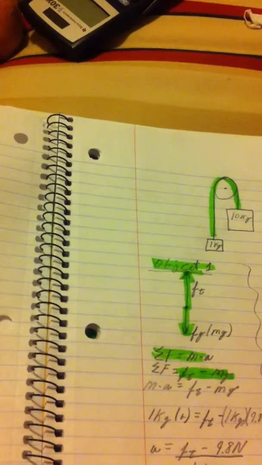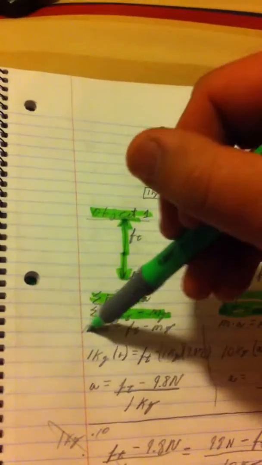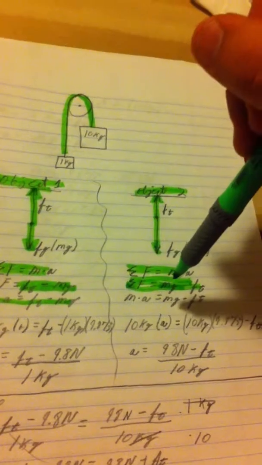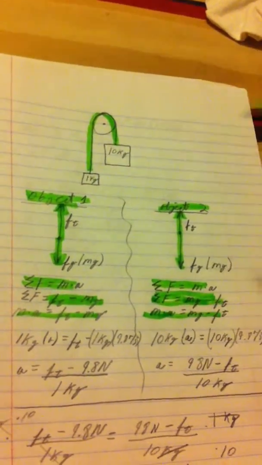Alright, because we have the sum of all forces equal to mass times acceleration on both sides, we know that for object 1, mass times acceleration is equal to force of tension minus mass times gravity. And object 2, mass times acceleration is equal to mass times gravity minus force of tension. So we just plug in what we know. And we got 1 kilogram times acceleration equals force of tension minus 1 kilogram times 9.8 meters per second squared, force of gravity. The problem is we have two unknowns. We have force of tension and acceleration. And that goes for the same on the other side. We have acceleration unknown and we have force of tension unknown.